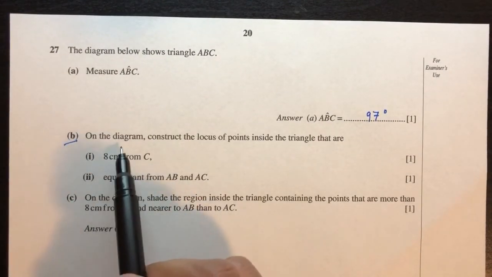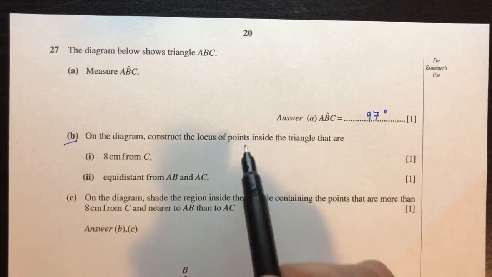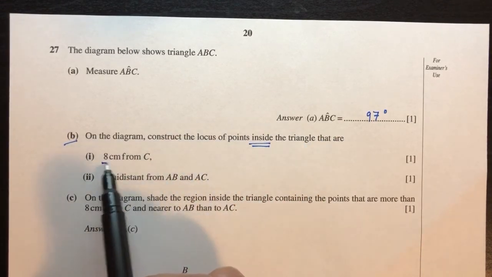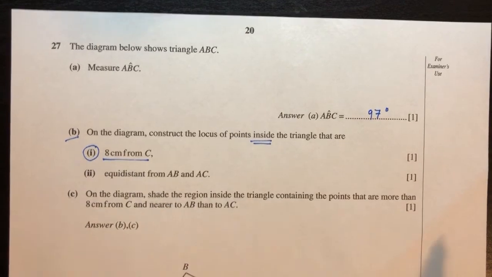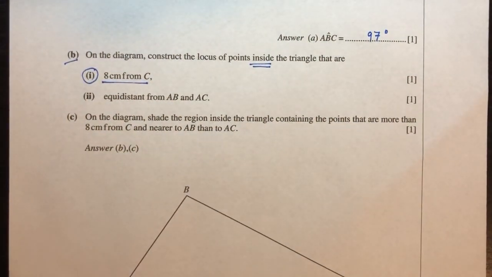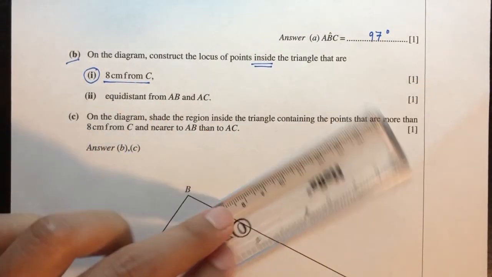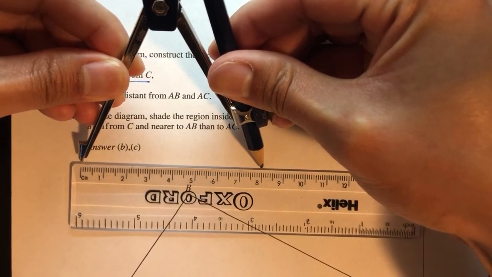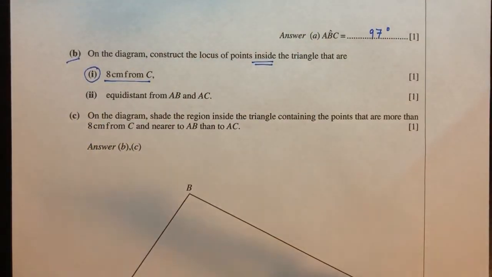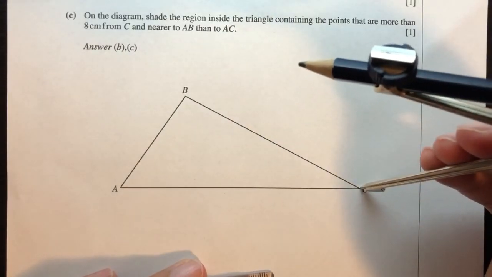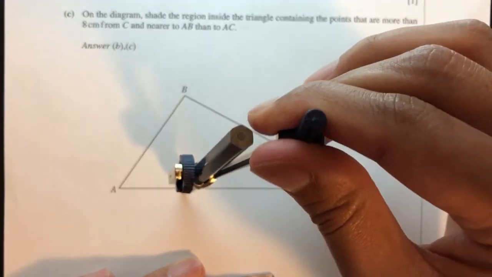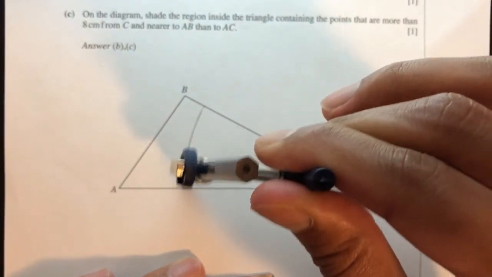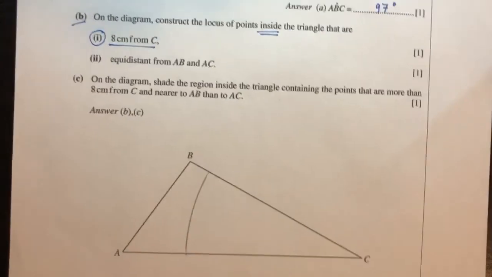Now part B, in the diagram, construct the locus of points inside the triangle that are, condition number 1, 8 centimeters from C. So you have to use your compass and your ruler to measure 8 centimeters. So that will be 8 centimeters is here from the point C. So go to point C. You have to draw an arc inside of triangle ABC. Okay, that is your answer for part 1.